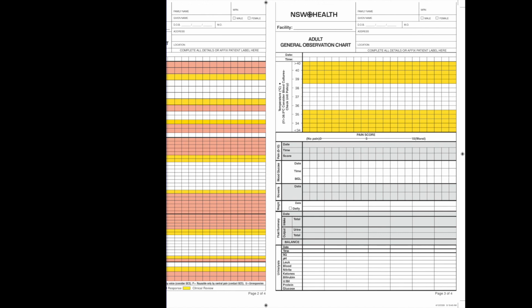And you also want to make sure that you're regularly noting the time that the line was last zeroed to ensure ongoing accuracy of the arterial line waveform, and if it is a time for that line to be zeroed once again.